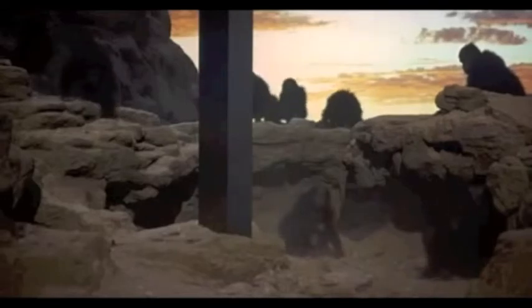And as we can see, the monolith causes all sorts of trouble and ruckus. With the apes, all the creatures go crazy. They're going ape. And with the humans, there's this horrible, piercing ringing that begins to go off, and it is awful, almost unbearable.